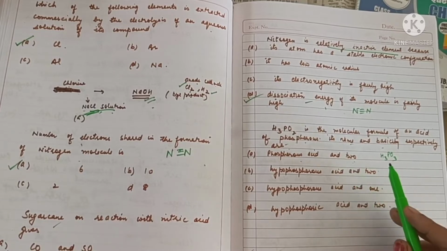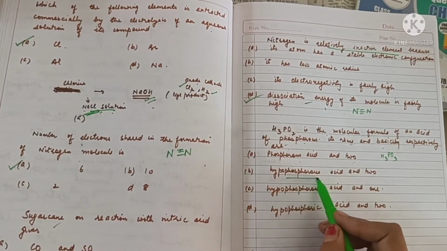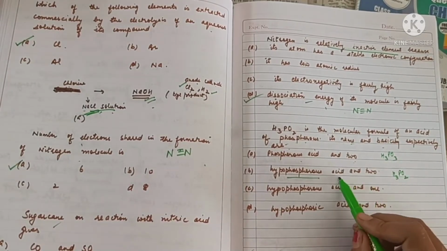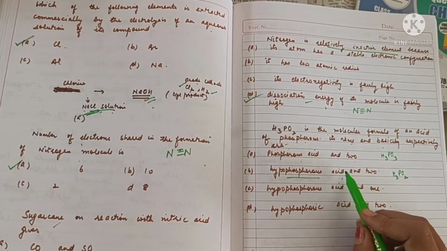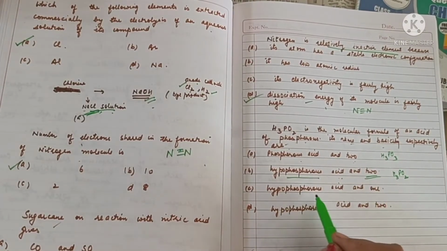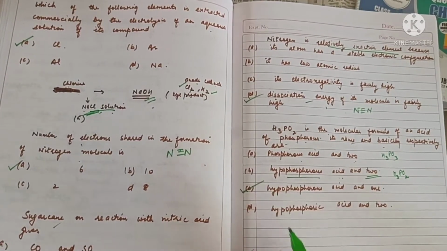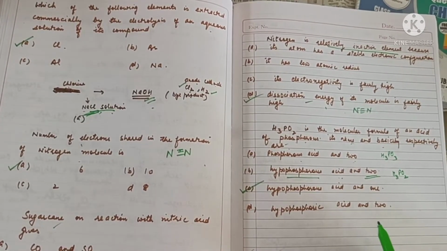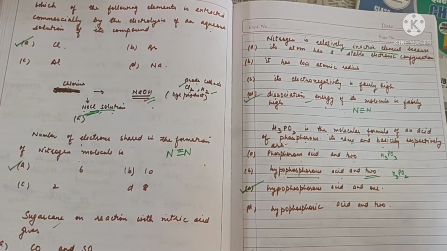Basicity 2, no. Hypophosphorus acid, yes, but its basicity is 1, and this is not the correct option. Hypophosphorus acid and 1 is the correct option. Hypophosphoric acid and 2 is not correct.